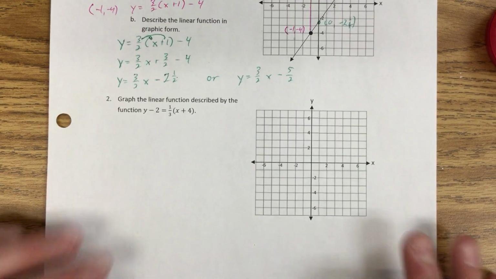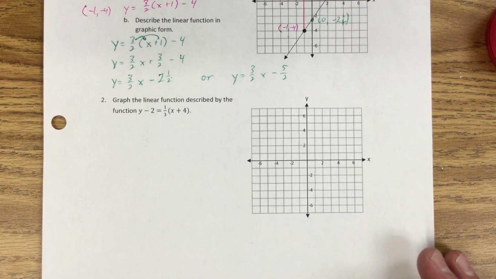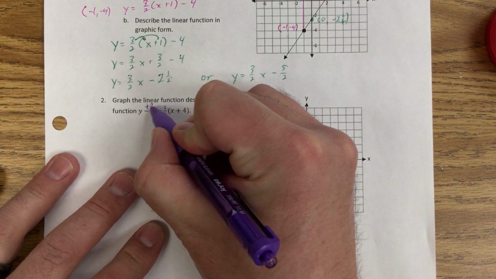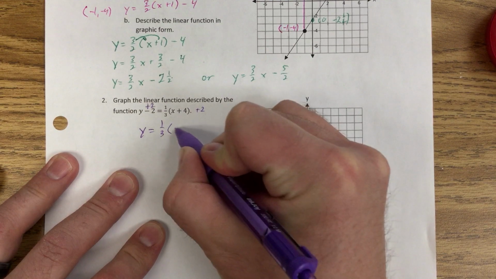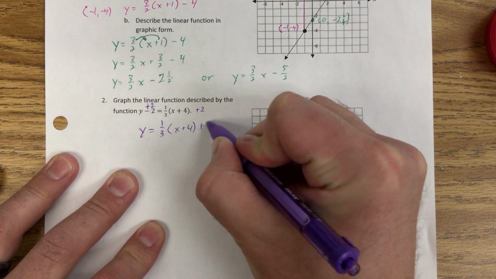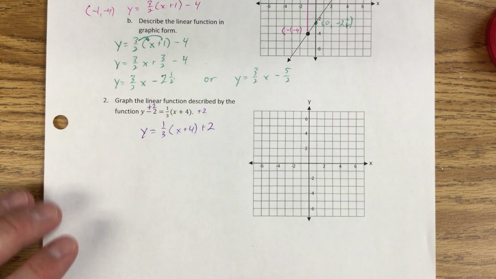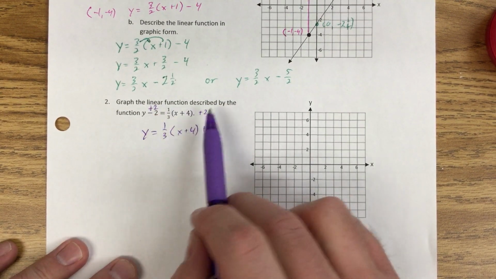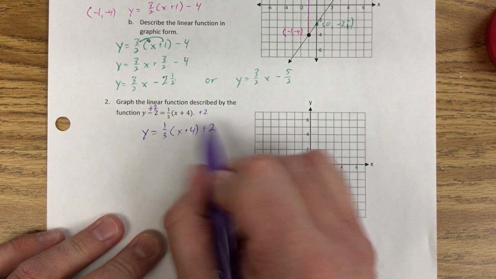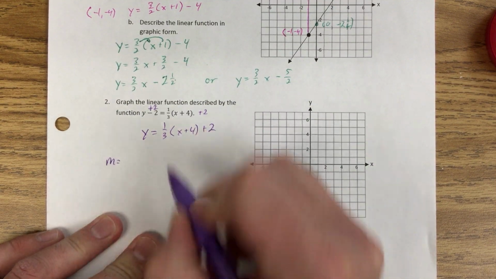Now, what if we want to graph something that is given in slope point form? And this one, I apologize, is in a slightly different form. What I'm going to do is add 2 to both sides. Y is equal to 1/3 x plus 4, plus 2. There we go. I'm going to put it into the proper form. It's the way I used to organize it, where I put the y1 there, but I'm going to put it on this side. When we see this here, we have to figure out what our slope is.